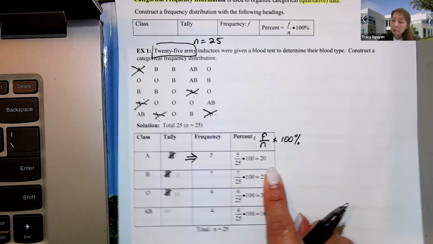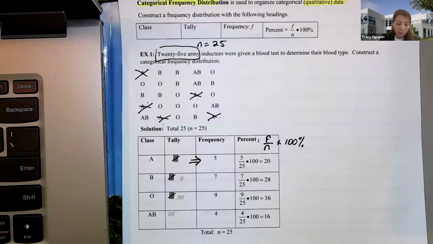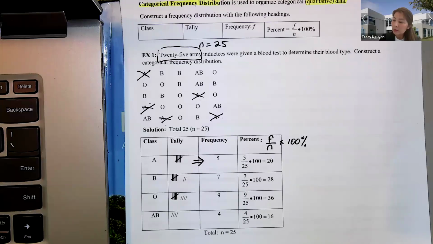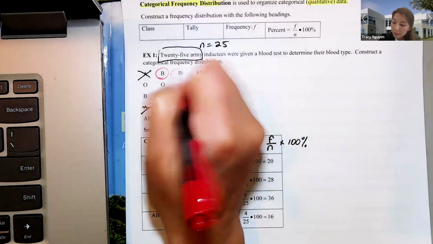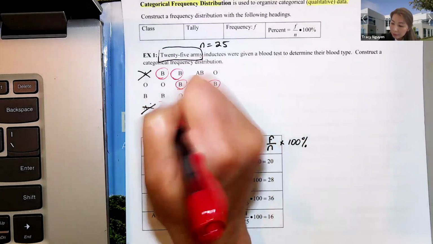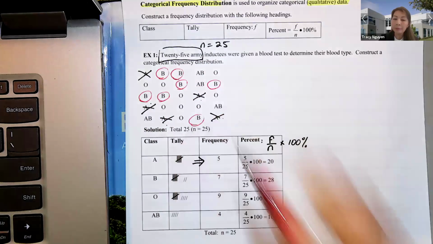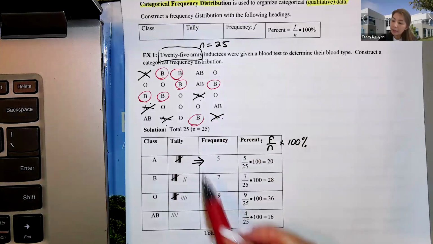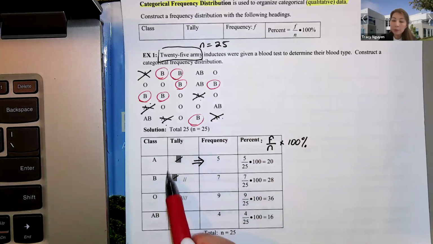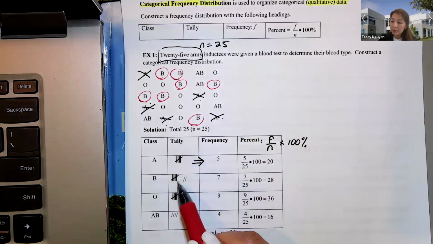Now, for Army inductees with blood type B, we get the tally and frequency. Likewise, 1, 2, 3, 4, 5, 6, 7. So we should have 7 tally marks for blood type B. As you already know, we tally in groups of 5.